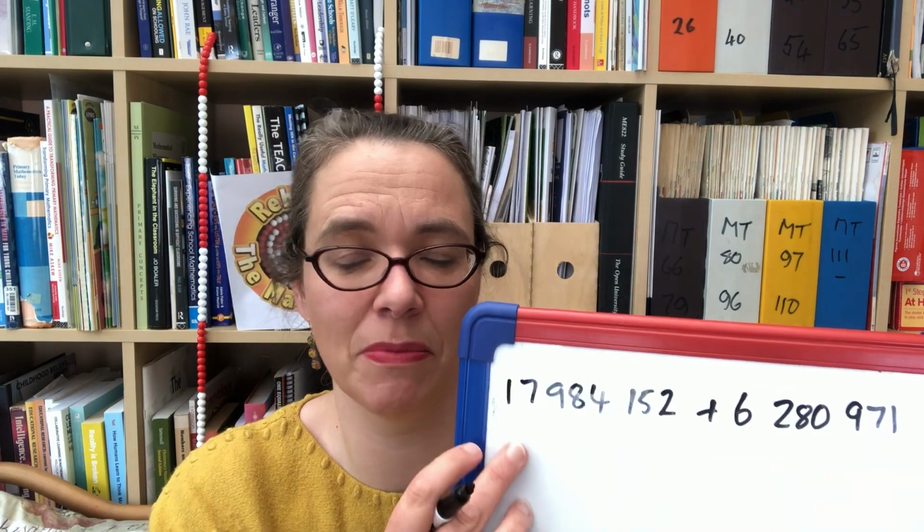The other thing that's becoming obvious is that the smaller digits are much less relevant in understanding your answer. So it's really reasonable to talk about this calculation being approximately 18 million, add 6 million, and to talk about the answer as being about 24 million. And similarly, if this was a subtraction, we could talk about 18 million, subtract 6 million approximately, and the answer being about 12 million.